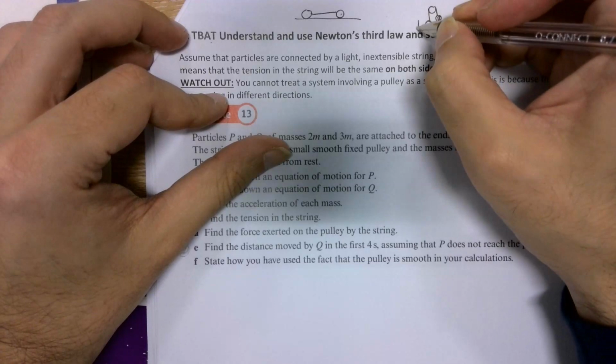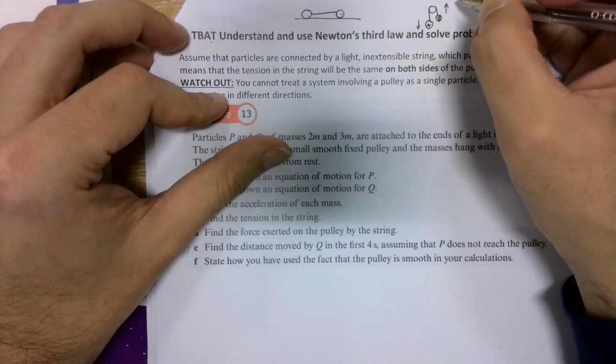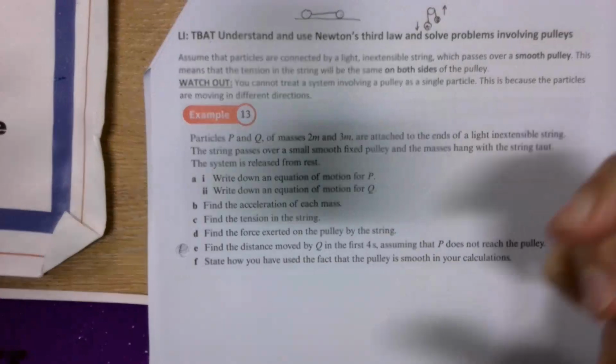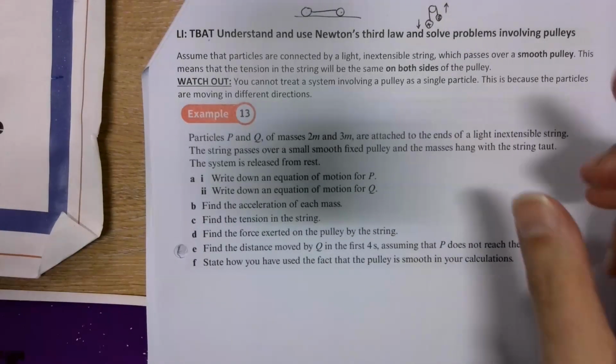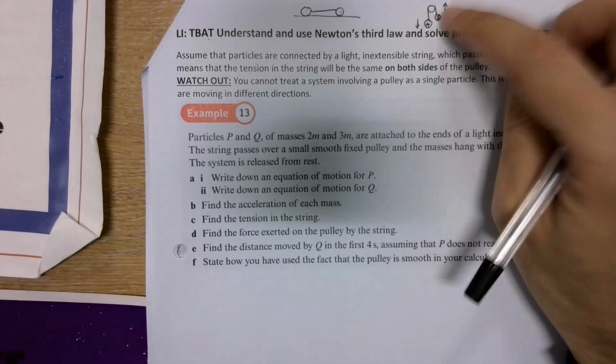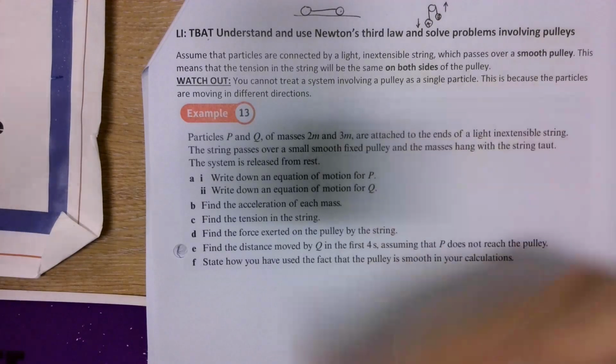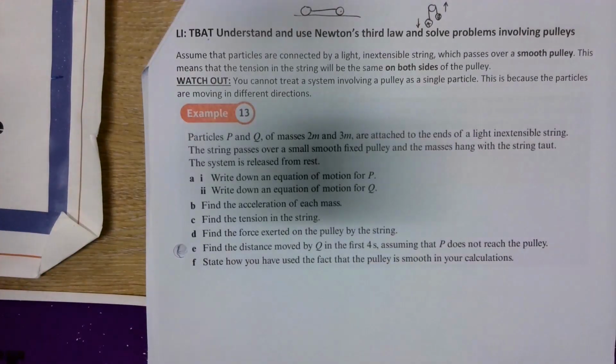Well, if that side moves down, that side moves up, which means that we cannot model this as a whole system. We must consider the particles separately and then try and link them together. Now, this will seem like a lot of work at first, but when you get used to it, I think these questions are easier than the ones that you've already done. So just remember that.